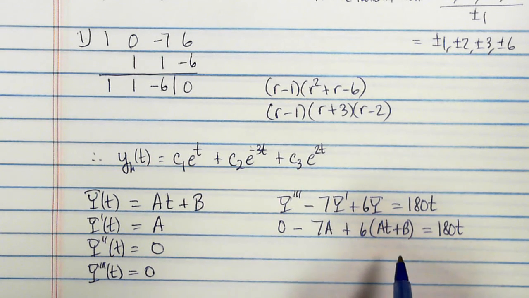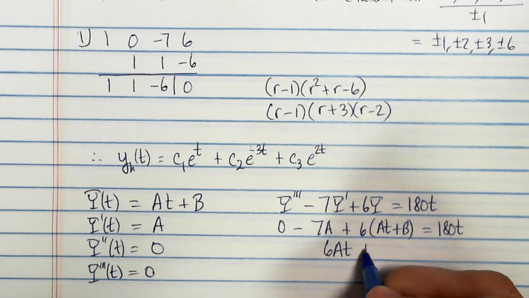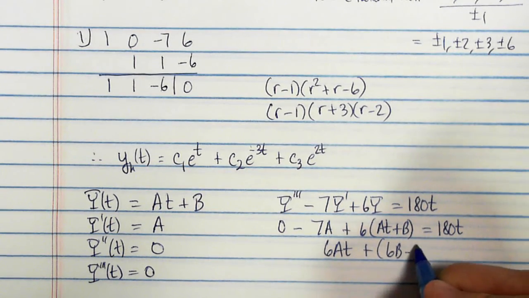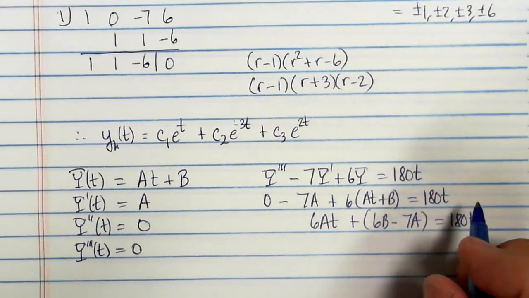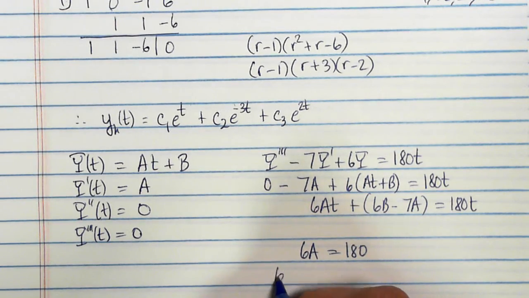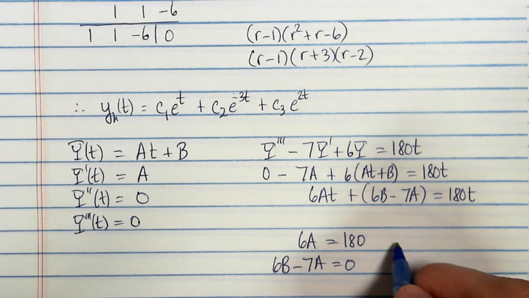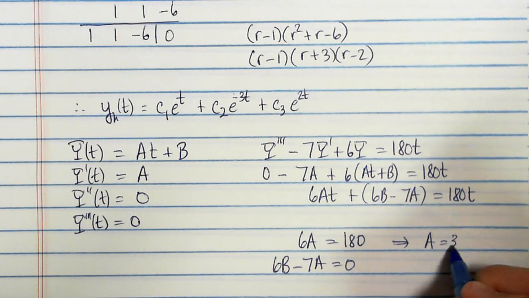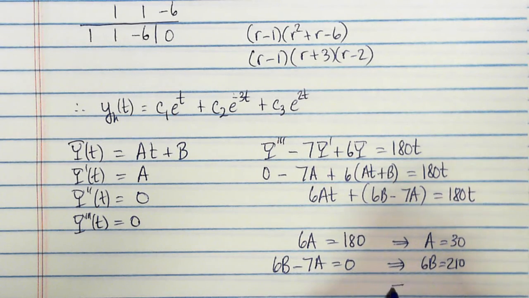Okay, so that gives us that 6at plus 6b minus 7a is equal to 180t plus 0. So matching the parts, I have that 6a is equal to 180, and that 6b minus 7a is equal to 0. So this means that a is equal to 30. Over here, this means that 6b is equal to 210. And so dividing by 6, I get that b is equal to 35.